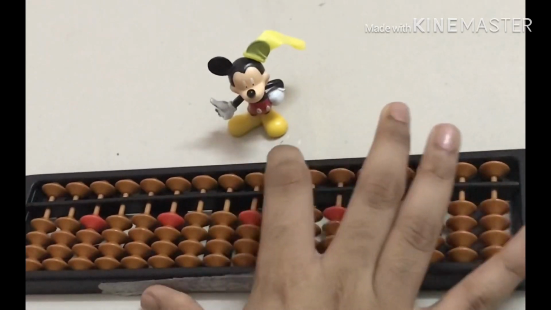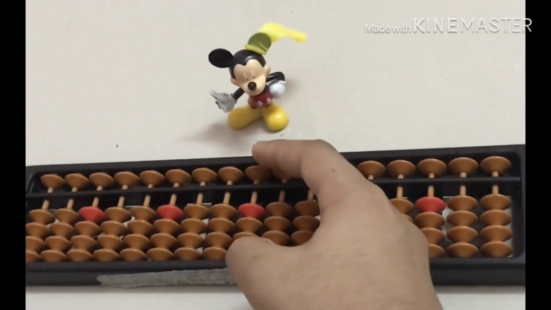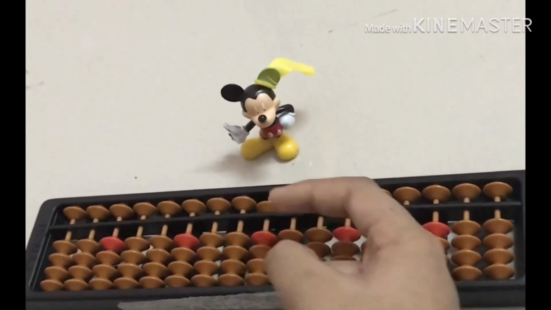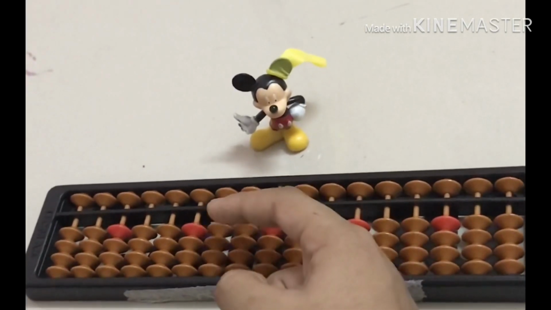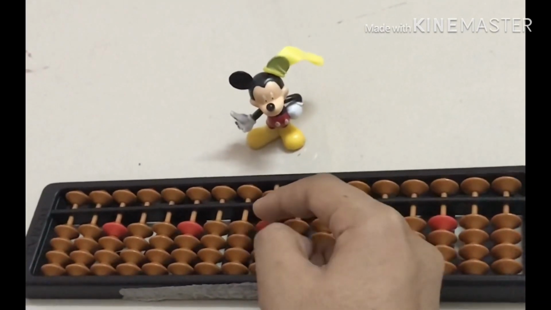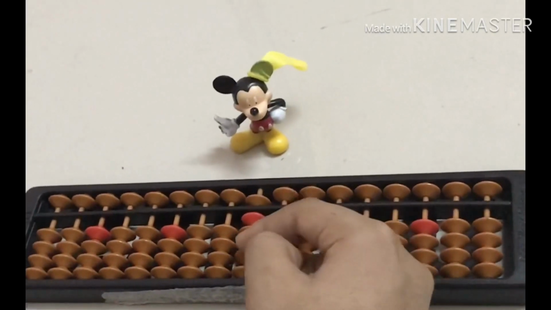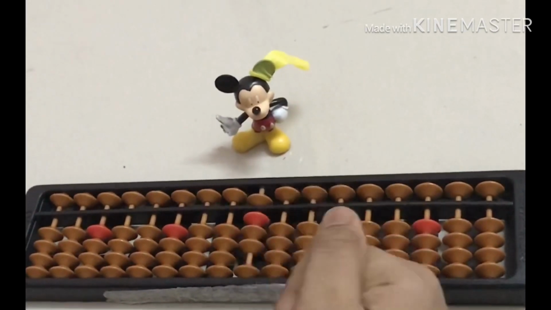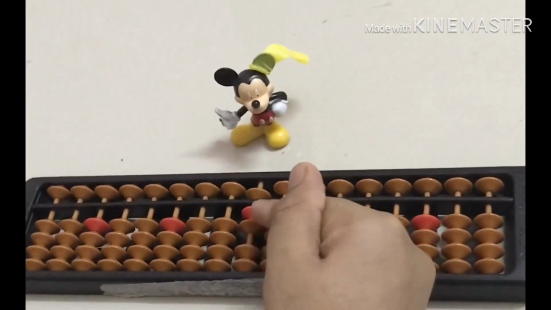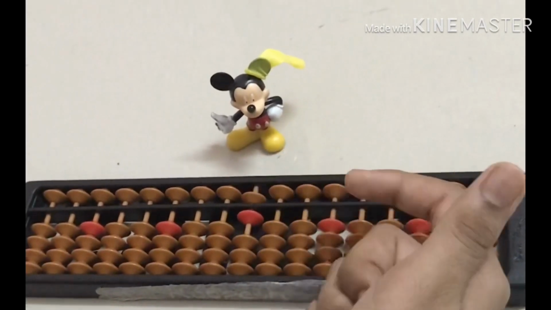Now let's go to the next question. 5. Remember 5? So this is 5. 5 plus 3 minus 2. So plus 3. 1, 2, 3 minus 2. So take away 2. 1, 2. So the answer is 6.